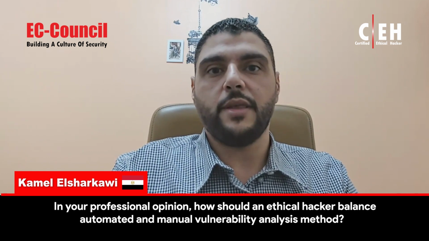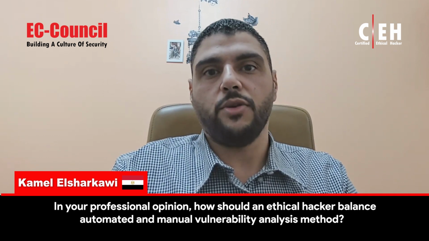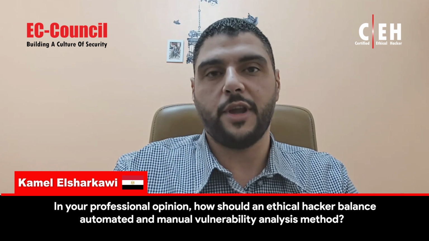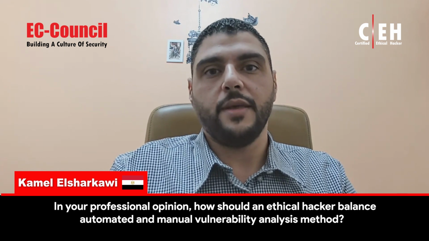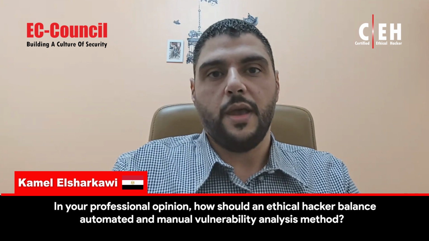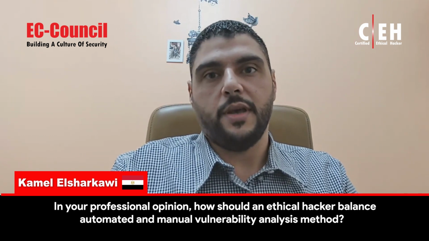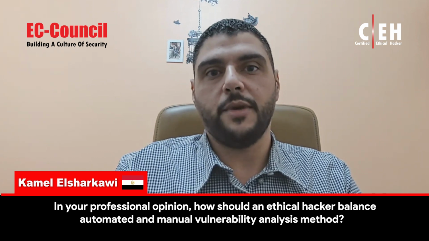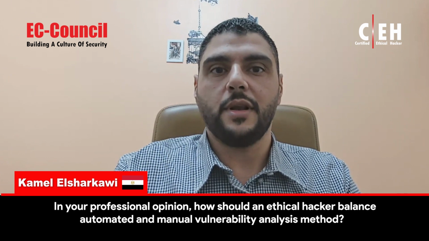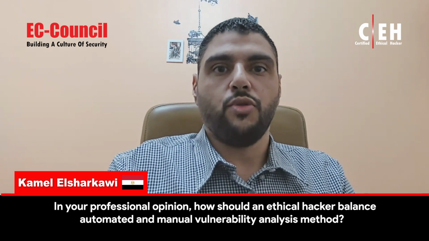However, automated methods have limitations and may not be able to identify all the potential vulnerabilities, and they may also produce false positives. And manual vulnerability analysis methods can be a supplement for the automated methods to identify more subtle and custom vulnerabilities.